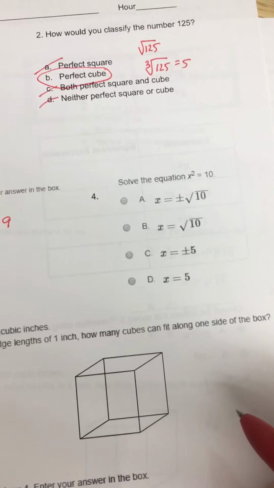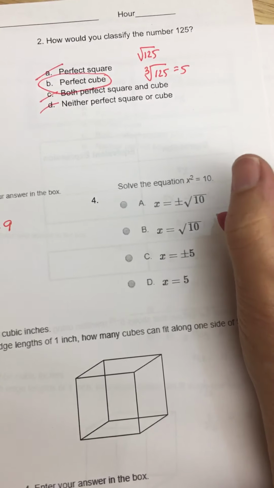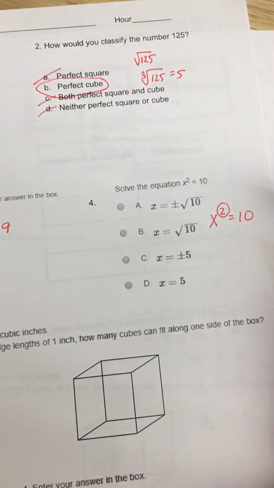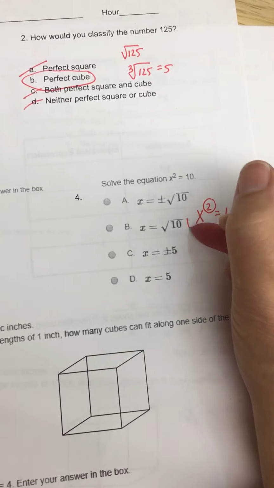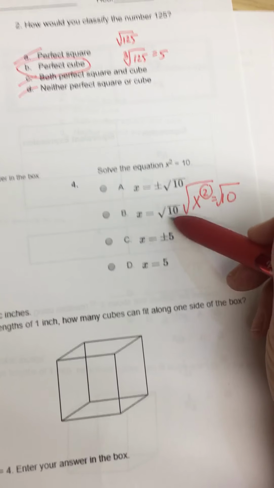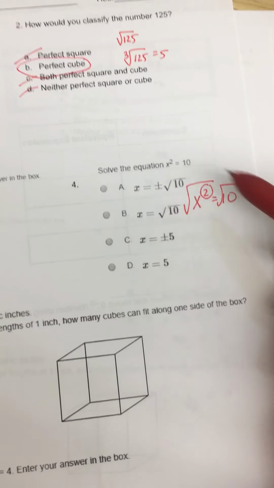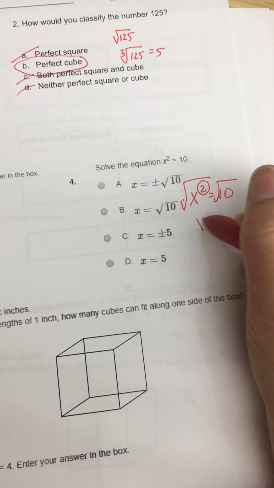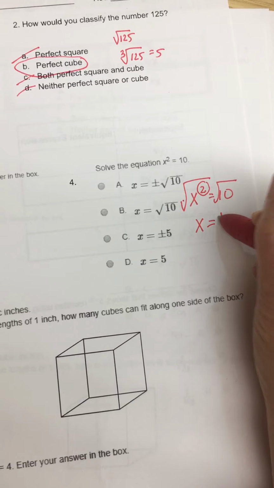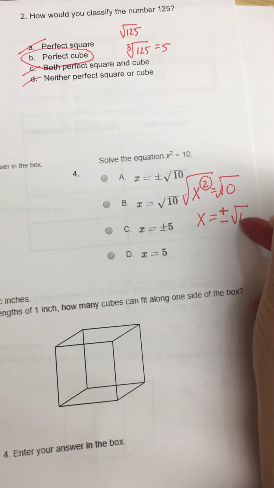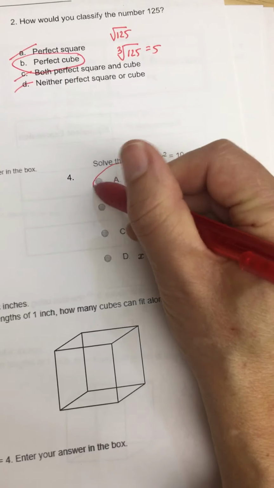Number 4, solve the equation x squared equals 10. Okay, x squared equals 10. I've got this exponent. I need to undo that, so I undo it by taking the square root of both sides. I look, and none of my answers are decimals. They all are left as the square root of 10. Oh, by the way, square root of x squared is x. And so then I could have the positive square root of 10 or the negative square root of 10. So it's plus or minus square root of 10. That's A.